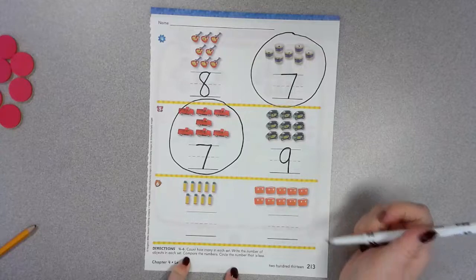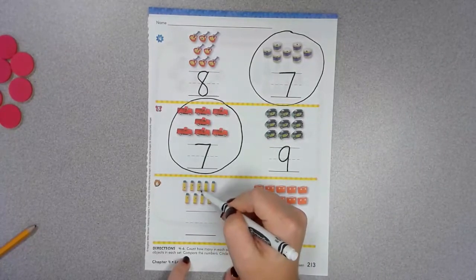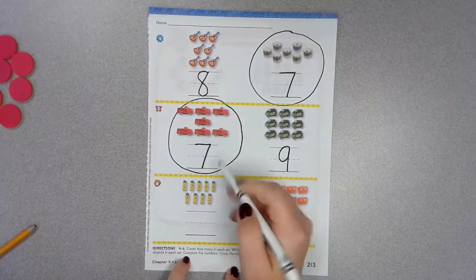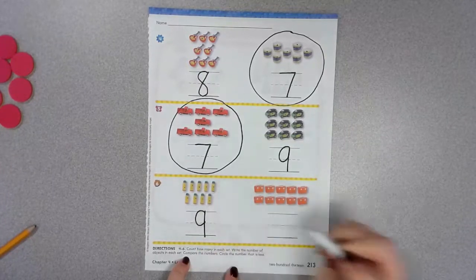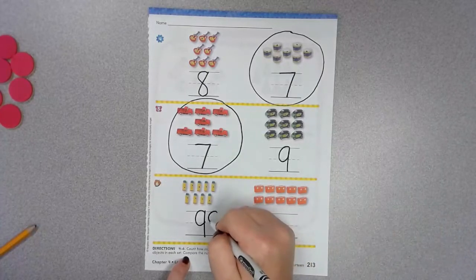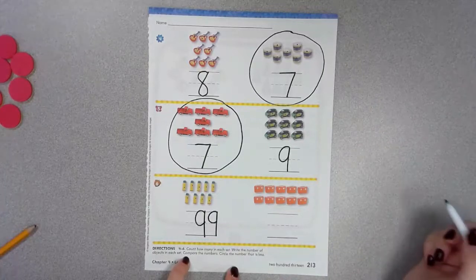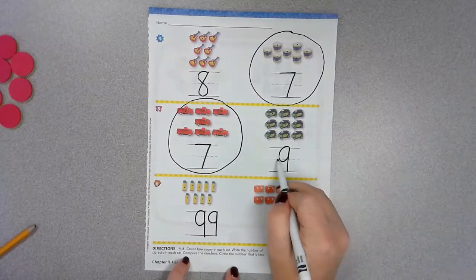Now let's count these thermoses. 1, 2, 3, 4, 5, 6, 7, 8, 9. Oh, I got a little sloppy with my 9 there. Let me do that again. There we go. My line over here too is going below that line.